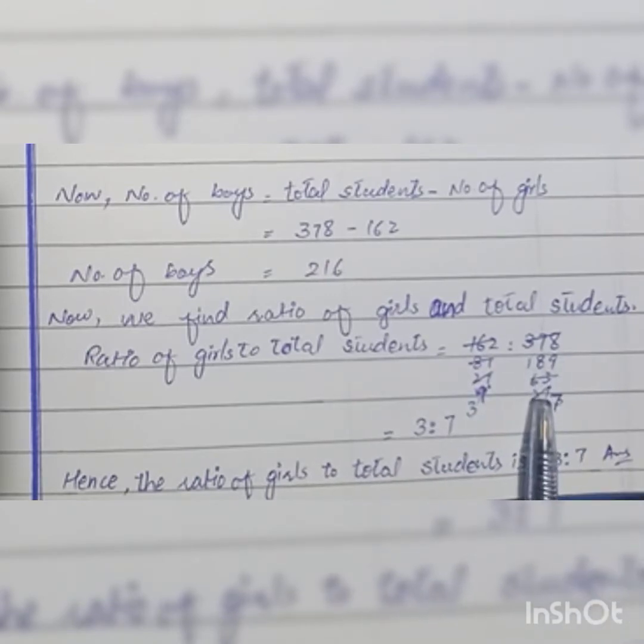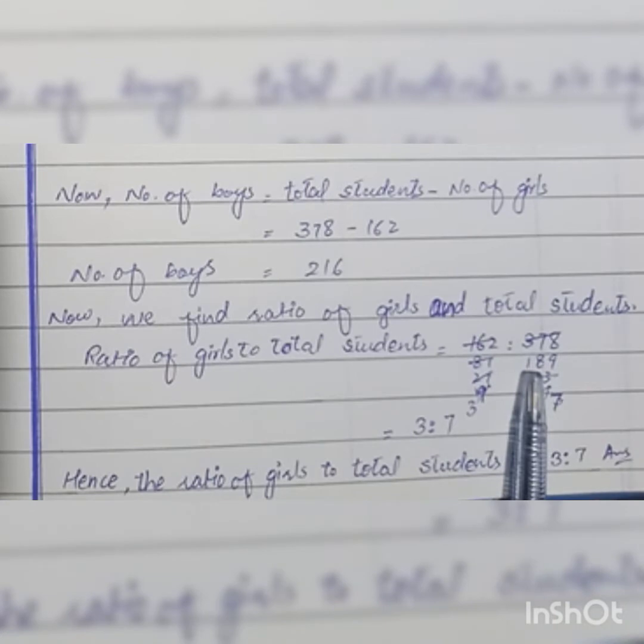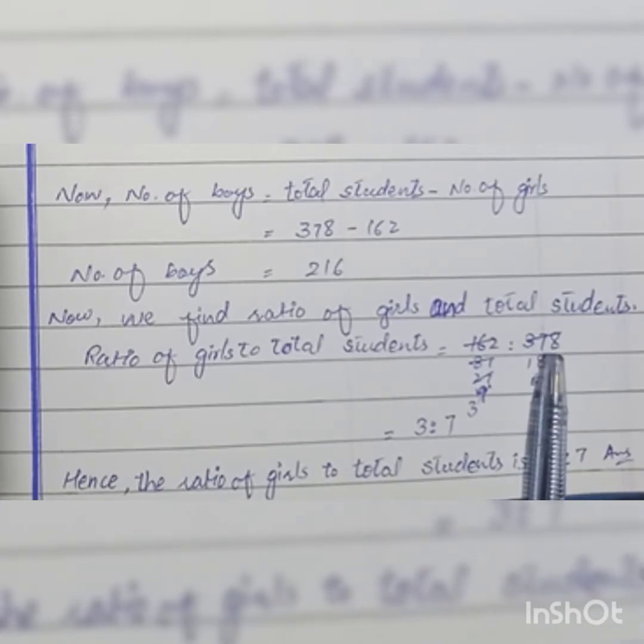We can solve it as 2 8s are 16, 2 1s are 2, and also 2 1s are 2, 1 will be carry here, it would become 17. 2 8s are 16, 1 carry here, 2 9s are 18.